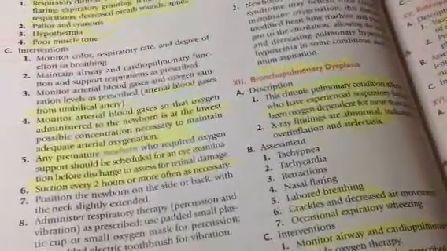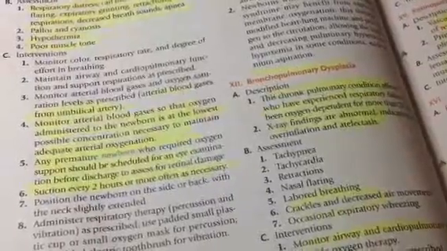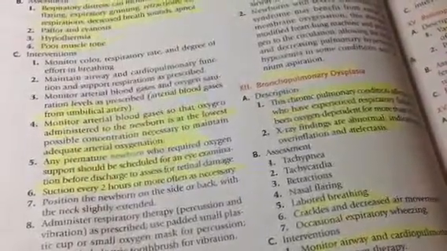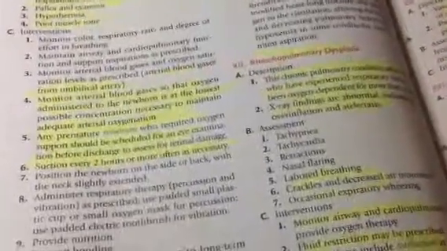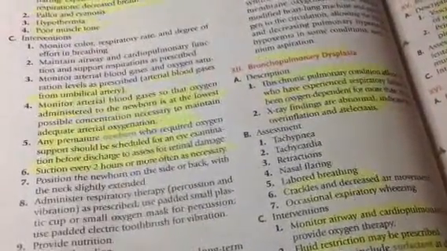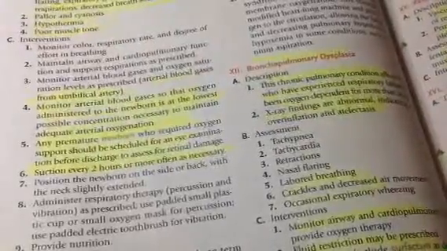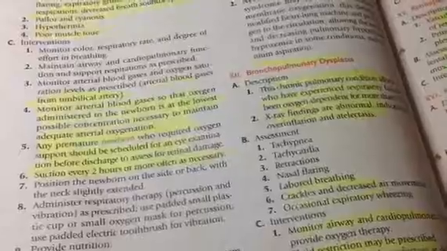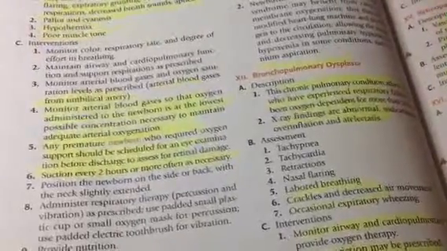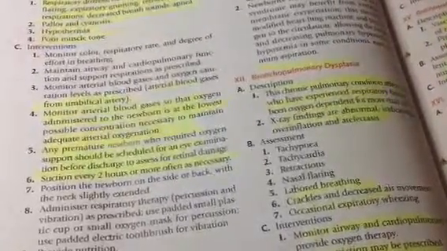Intervention for respiratory distress syndrome. Monitor color, respiratory rate, and degree of effort in breathing. Maintain airway and cardiopulmonary function and support respirations as prescribed. Monitor arterial blood gases and oxygen saturations as prescribed.